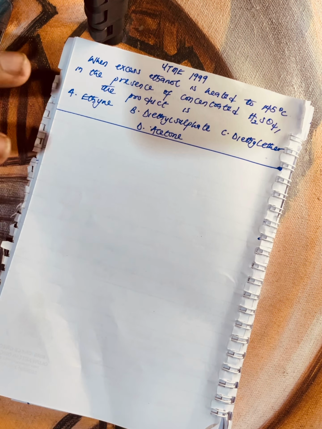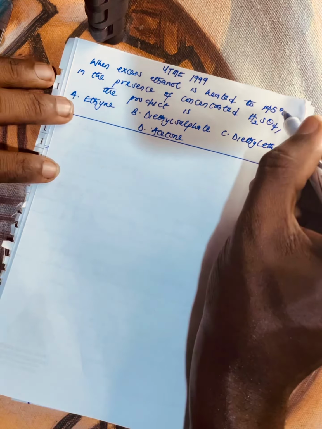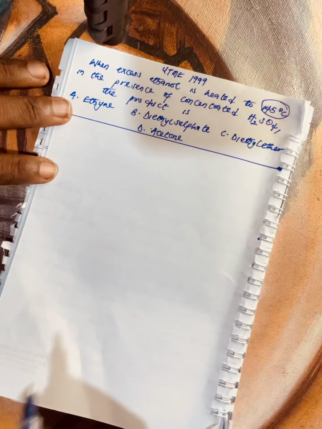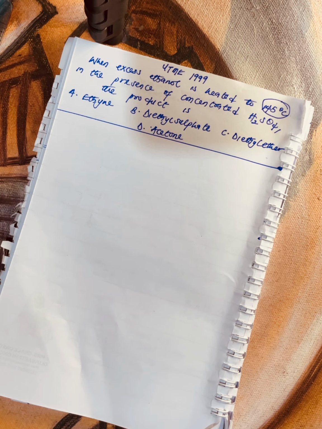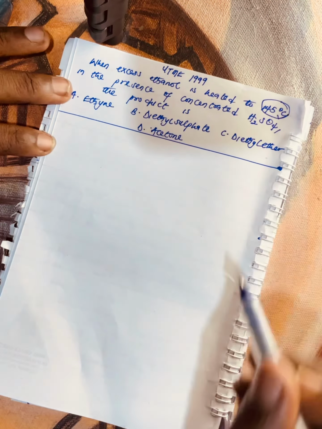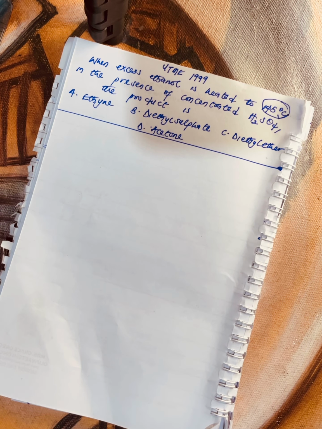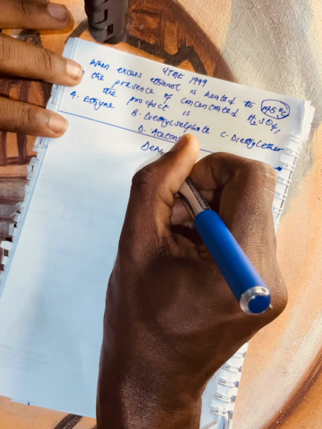Actually, this reaction is of two types, depending on the temperature that was used. If the temperature used is around 145 degrees Celsius, there's a reaction that will take place. And if the temperature used is about 170 degrees Celsius, there's another reaction that will take place. But since JAMB is specific on 145 degrees Celsius, we'll look at the reaction that takes place. However, in both cases, the reaction is called dehydration.